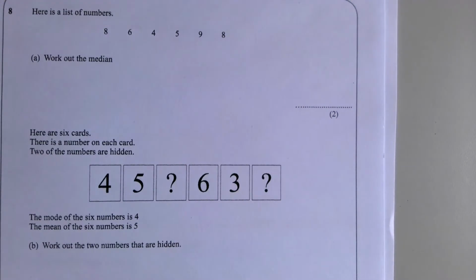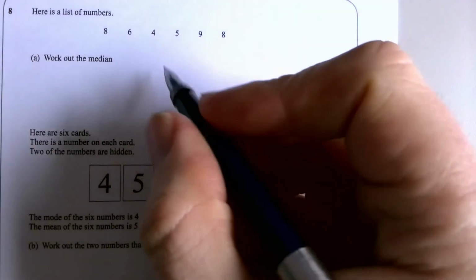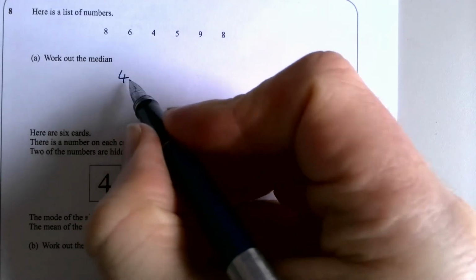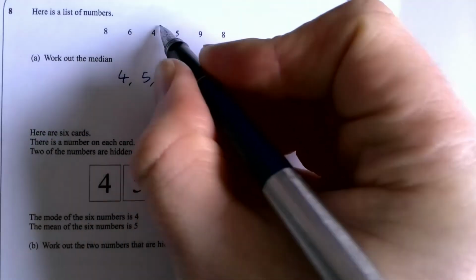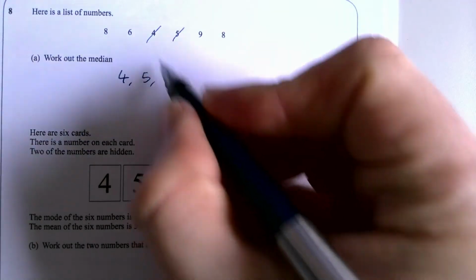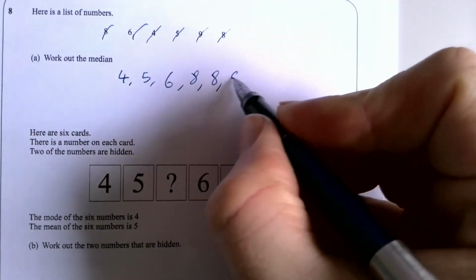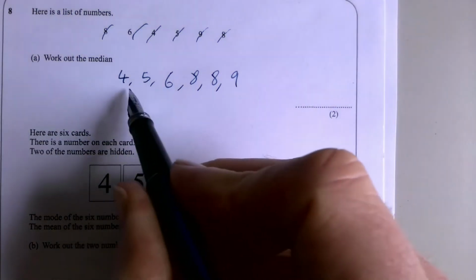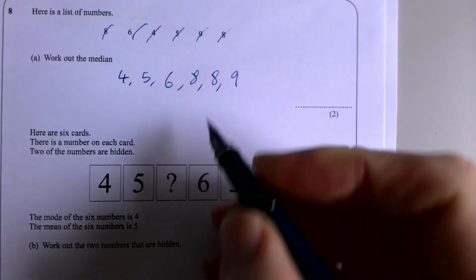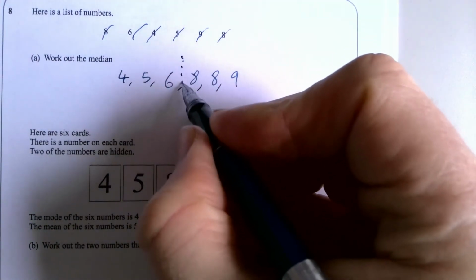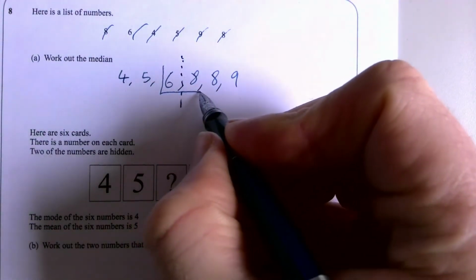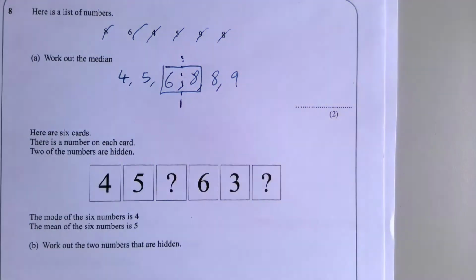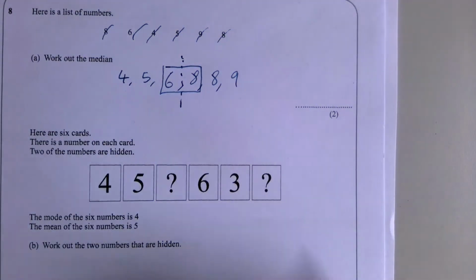So the first thing you have to do on this first one, the median, remember, is the middle value. So in order to get that, you need to put them all in order first of all. Smallest, next smallest, next smallest, 2 8s, and the 9 at the end. Now, as there are 1, 2, 3, 4, 5, 6 numbers, and that's an even number, the median would be right in the middle here. So halfway between the 6 and the 8, and halfway between 6 and 8 is 7.